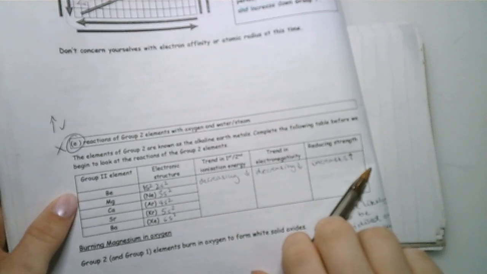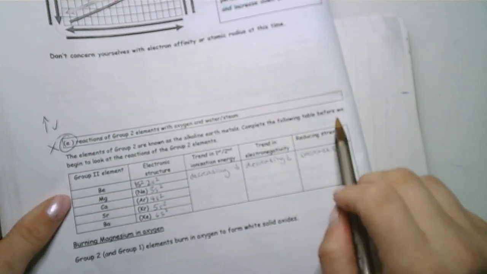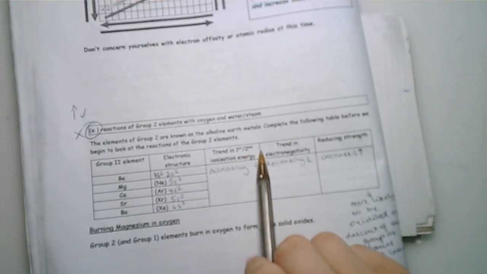This is quite an interesting table that I filled out while I was being taught stuff, because it's the reducing strength part of the question that is a little bit iffy to think about. It's a bit tricky to wrap your head around. So the trend in first and second ionization energy basically decreases.